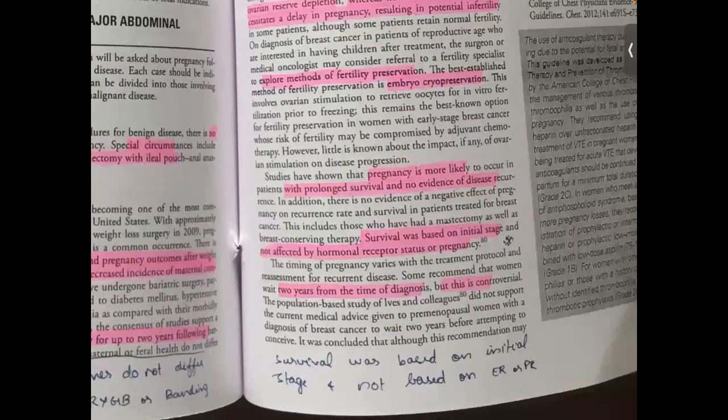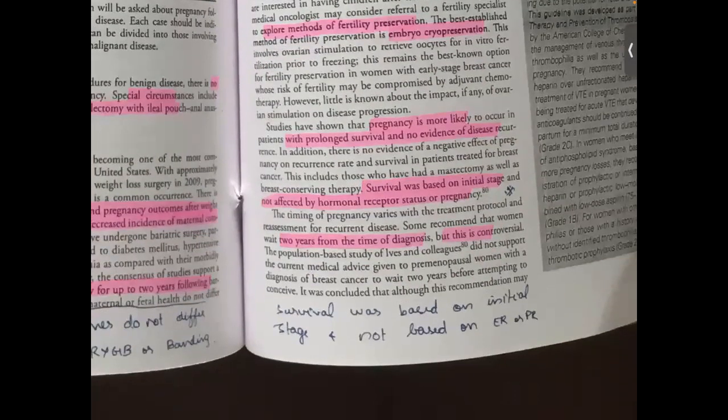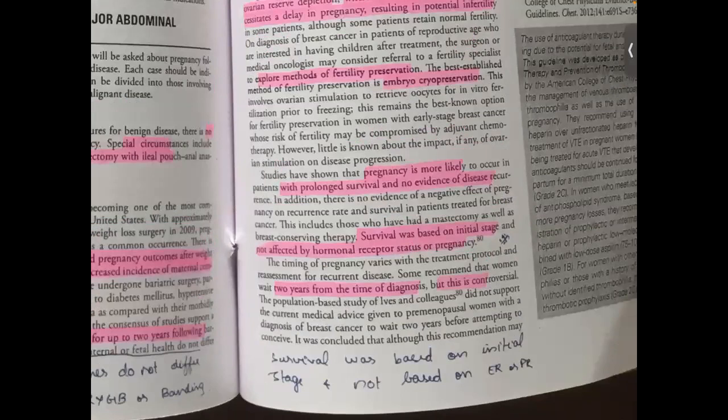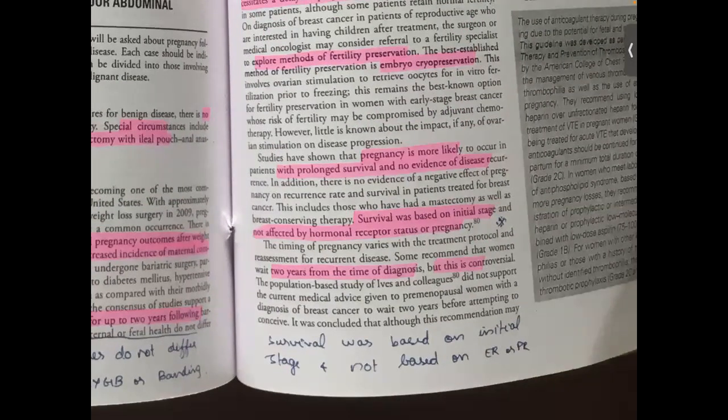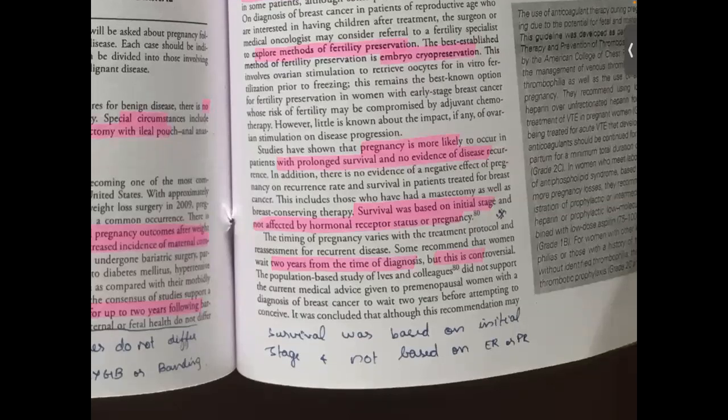So embryo cryopreservation can be done before starting chemo or endocrine therapy. Pregnancy is more likely to occur in patients with prolonged survival and no evidence of disease recurrence. So survival has been based on initial stage and not affected by hormonal receptor status. So ER/PR positive, that is not a thing. Main thing is stage of the disease. If it is early stage, it is better. So some recommend that women wait for 2 years. So 2 years is same for bariatric surgery and for malignancy, but it is controversial.